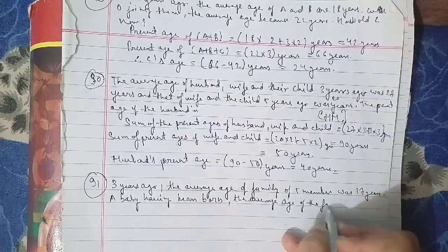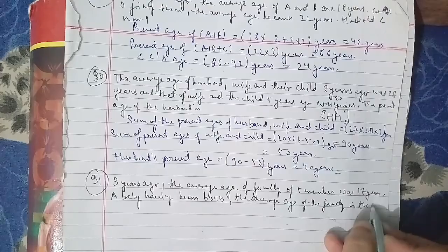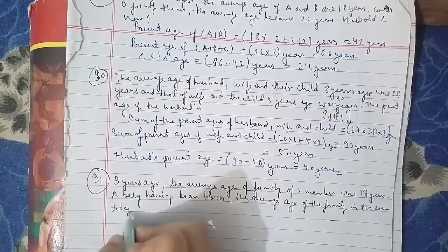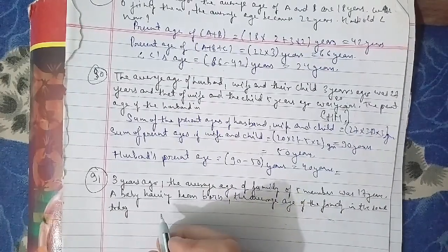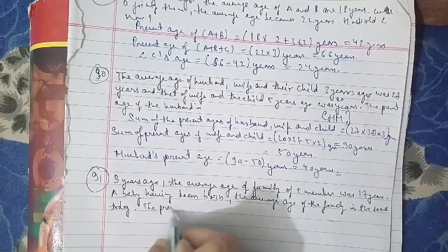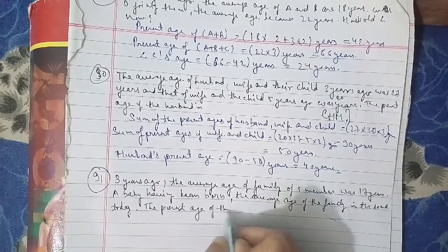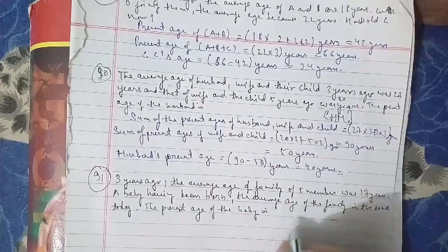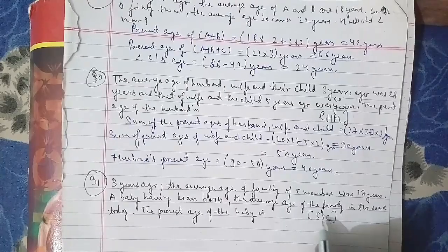Now the total age of the 5 members now is 85 plus 3 into 5 years, which is 15 plus 85, that is 100 years.